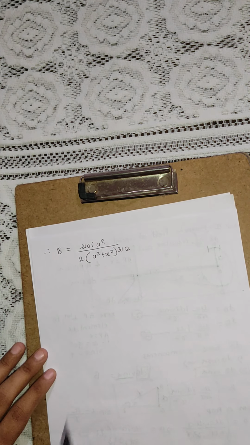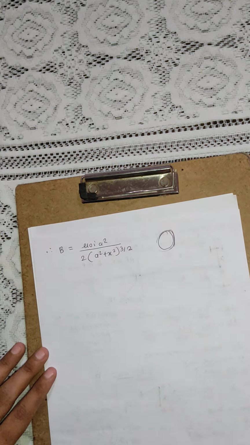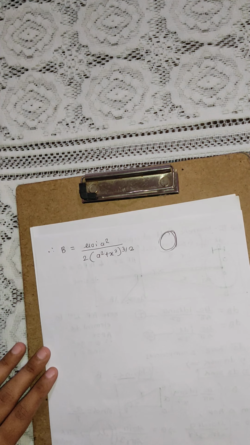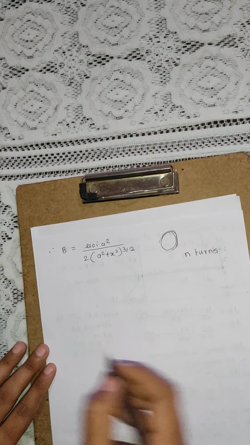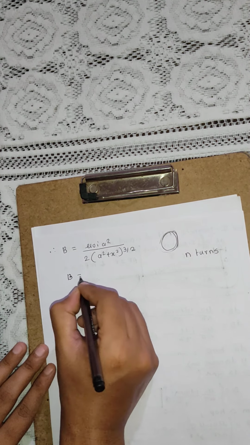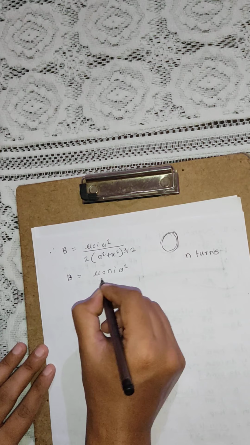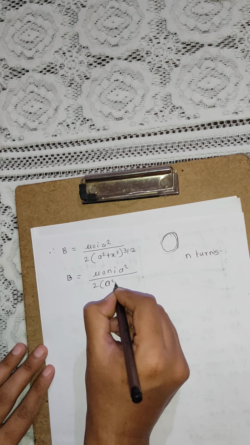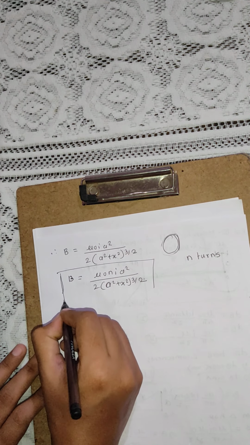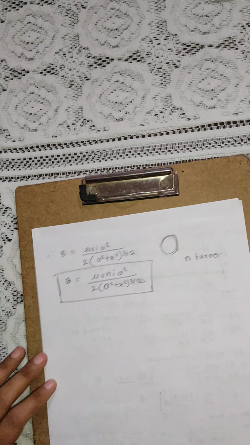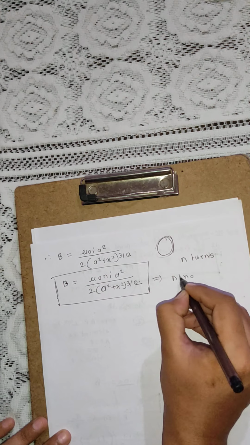If the circular coil has n turns, hence the magnetic field due to circular coil having n turns becomes, we just multiply the above equation by n: mu naught n I a square upon 2 times a square plus x square to the power 3 by 2. This is the magnetic field at a point along the axis of circular coil having n number of turns.